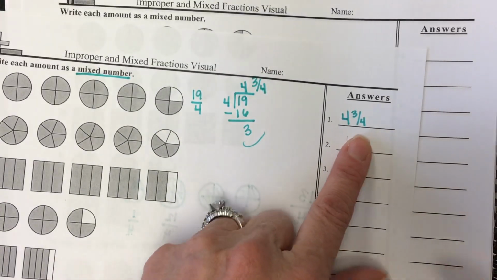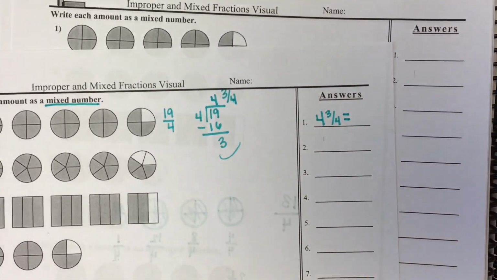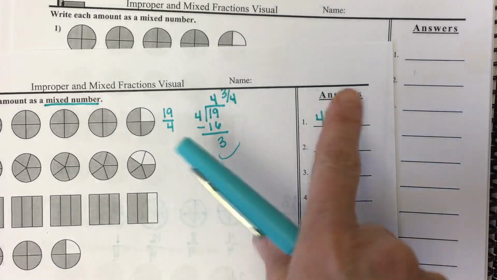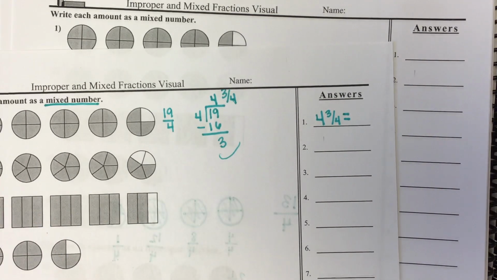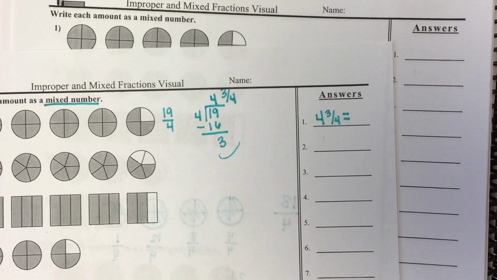I have a challenge. Who can tell me what is 4 3/4 as a decimal? How do I write 4 3/4 as a decimal? I'll tell you what. You write it on your paper, and if you get it right, I am going to bring you a Mike and Ike. Uh-oh. A Mike and Ike or another piece of candy. Write it on your paper.